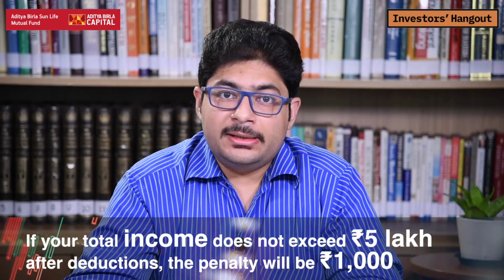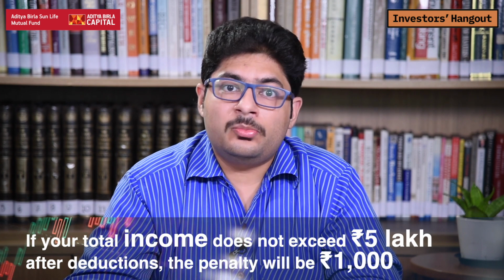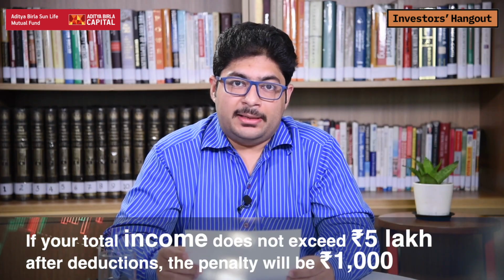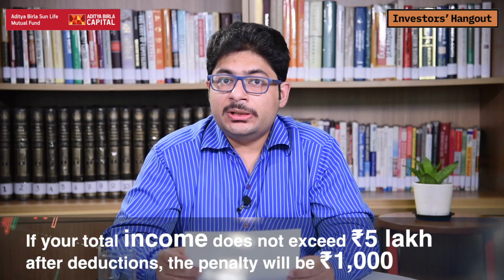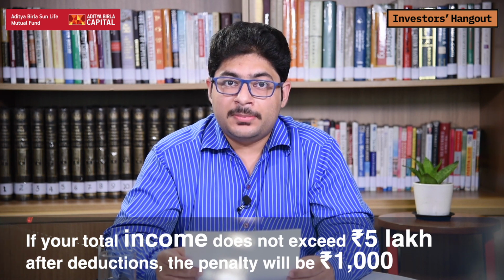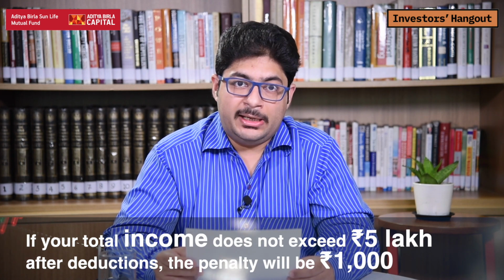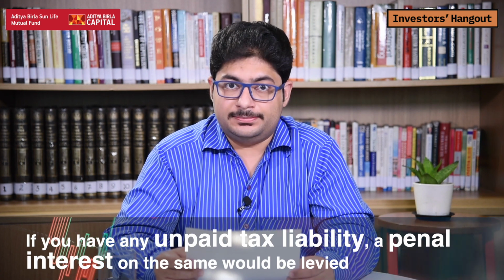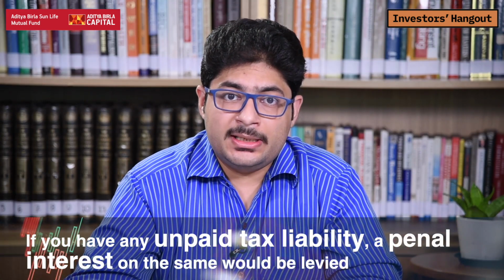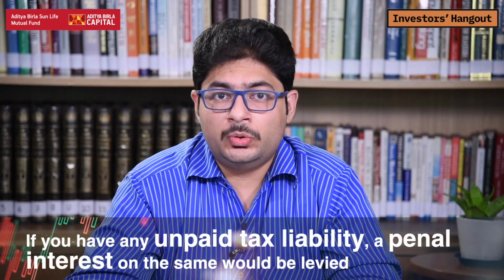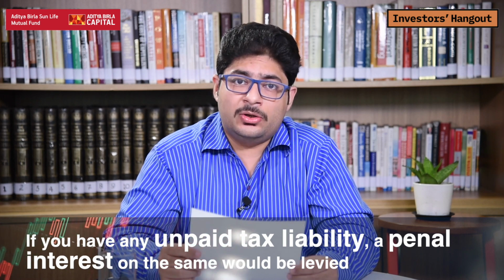The second penalty that is applicable is in the form of interest. Whatever tax liability you have, an additional interest of 1% per month on that amount is applicable till the time you file your return. The third way in which it penalizes is that it doesn't allow you to carry forward the unadjusted losses.